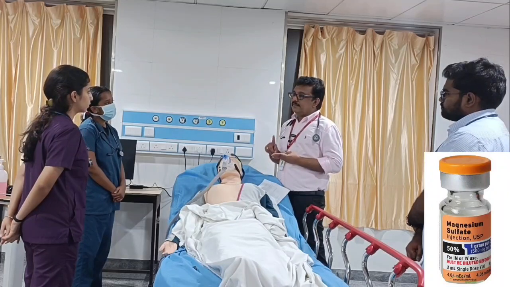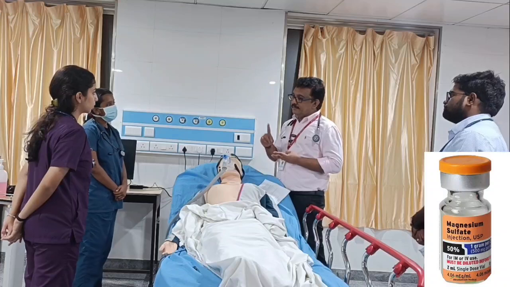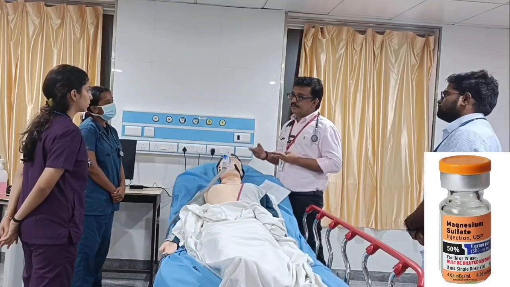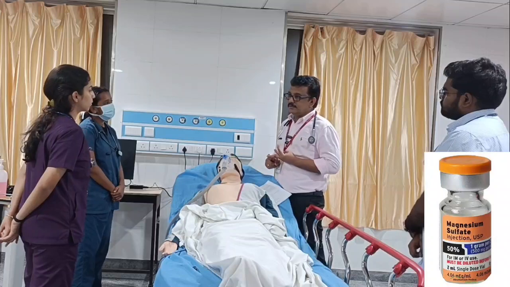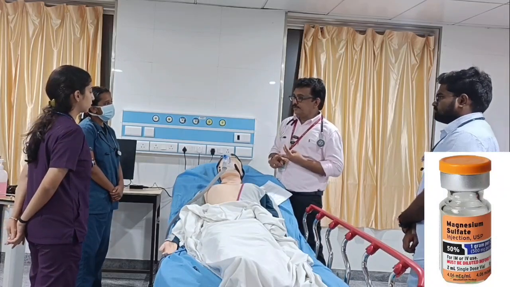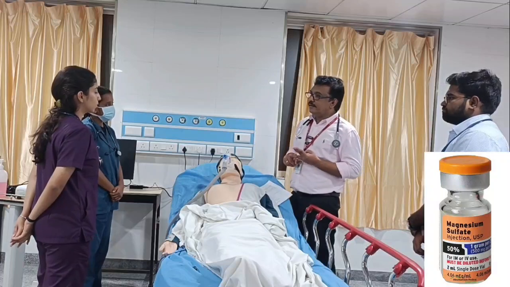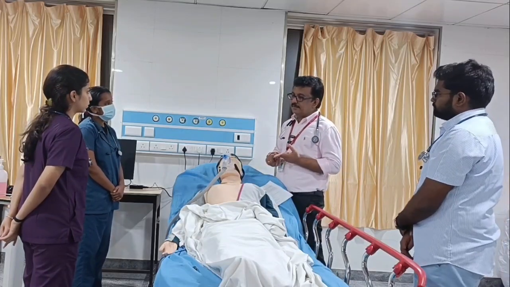It is proven that in those receiving magnesium sulfate, especially in asthma and COPD, it prevents repeated admission to the hospital. But it may not really help in acute situations. We give it in all patients to help prevent repeated episodes of asthma. So we had given salbutamol, ipratropium, and magnesium.